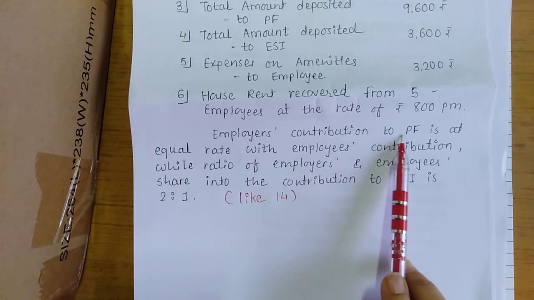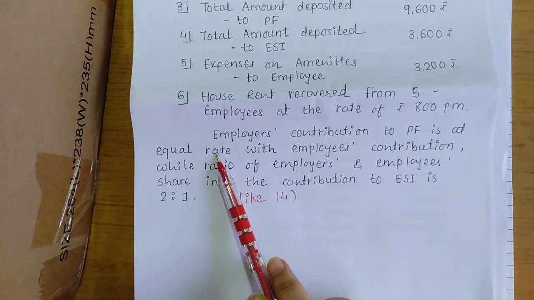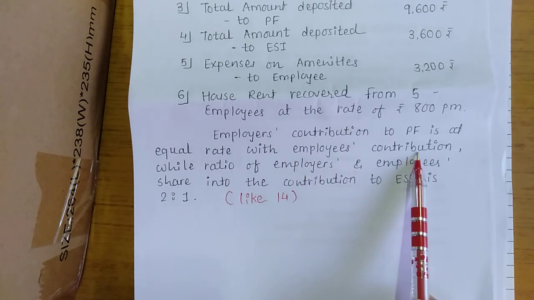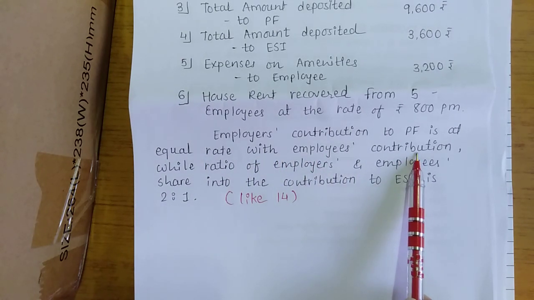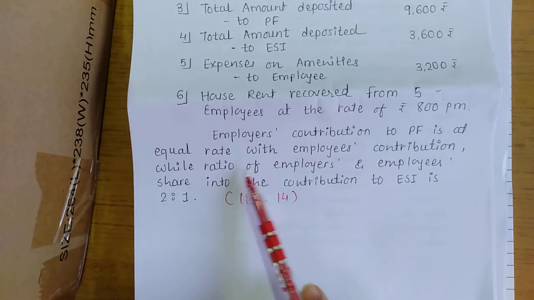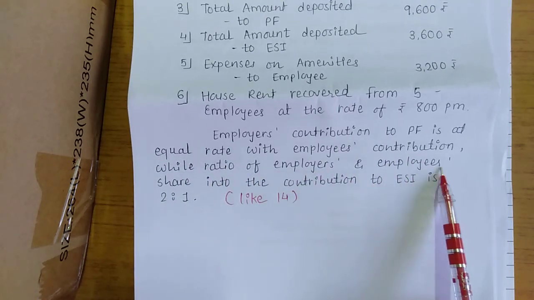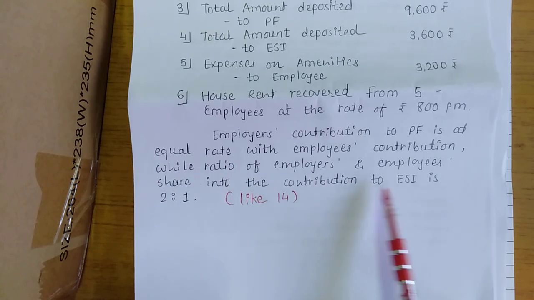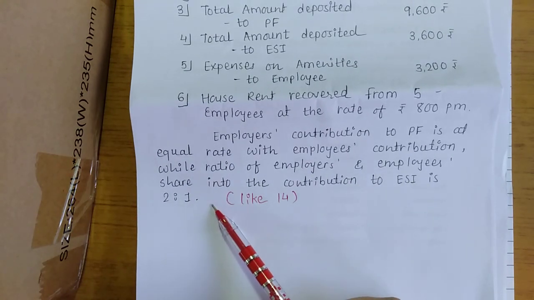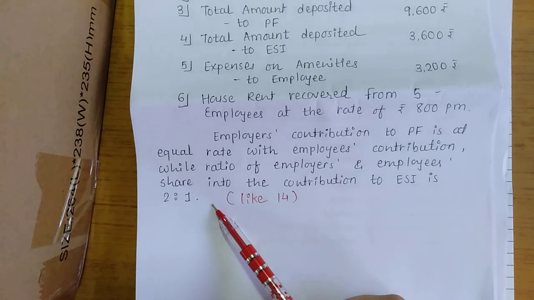Now last paragraph, employer means company. Employer's contribution to Provident fund is at equal rate with the employee's contribution. That means here the ratio between employer's contribution to employee contribution is 1:1, while ratio of employer's and employee's share into the contribution to ESI is 2:1. That means ESI contribution ratio is given 2:1, employer's to employee's contribution.